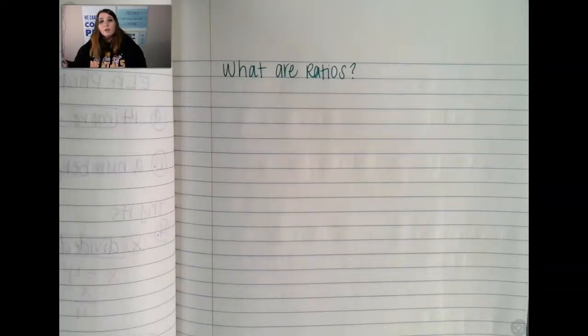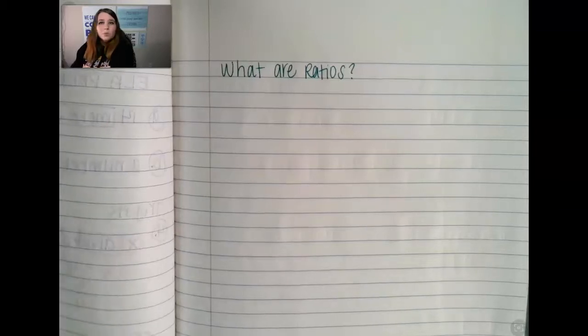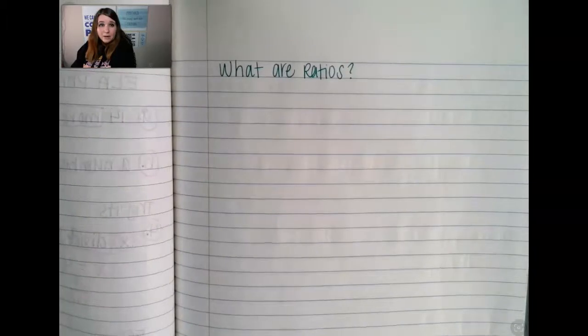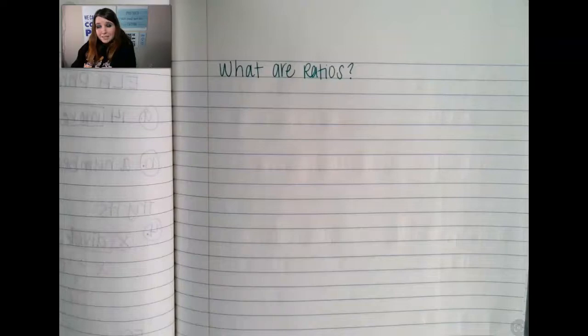So first up, we need to know what are ratios. It's just like a fancy word, right? So what is that fancy word and what does it mean? Well, ratios is a word that means comparing two quantities or more. So you're comparing quantities of things. So ratios can be written in many different ways.